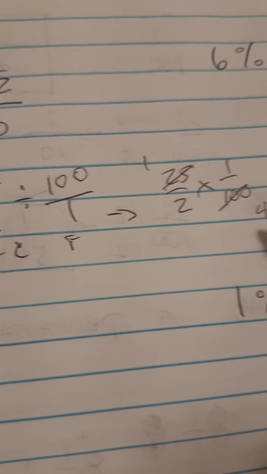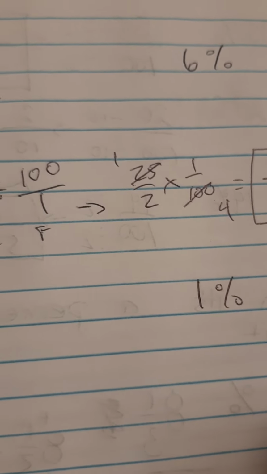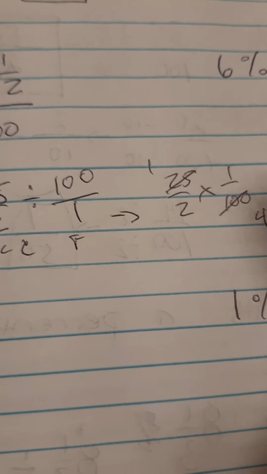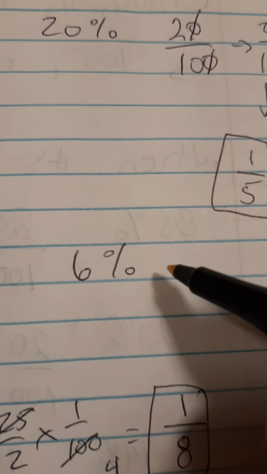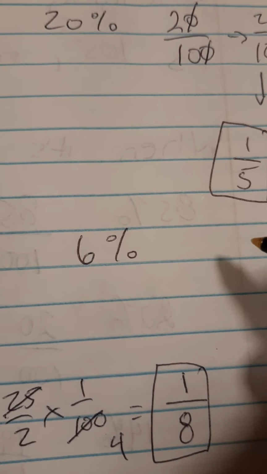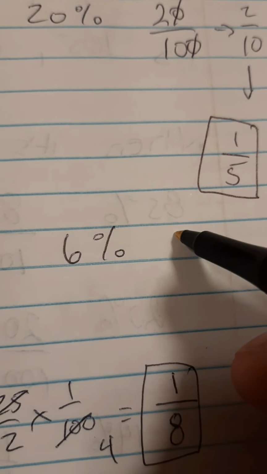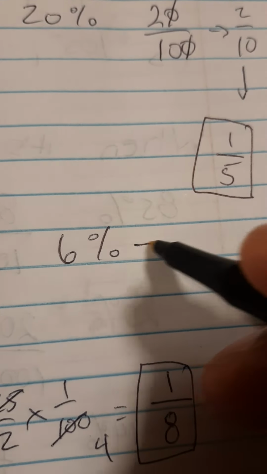Okay, kind of went underneath another problem, but that's okay. We don't need much space for this one here. So let's go on to this problem up here. 6%. Well, the first thing we do is write the number over 100 to get rid of the percent sign. And then we can reduce.